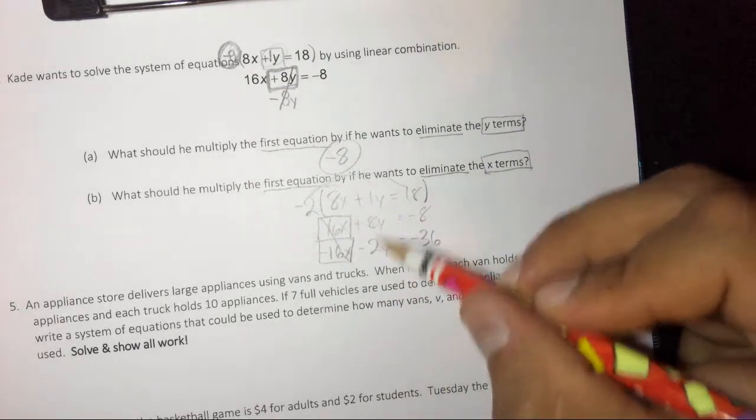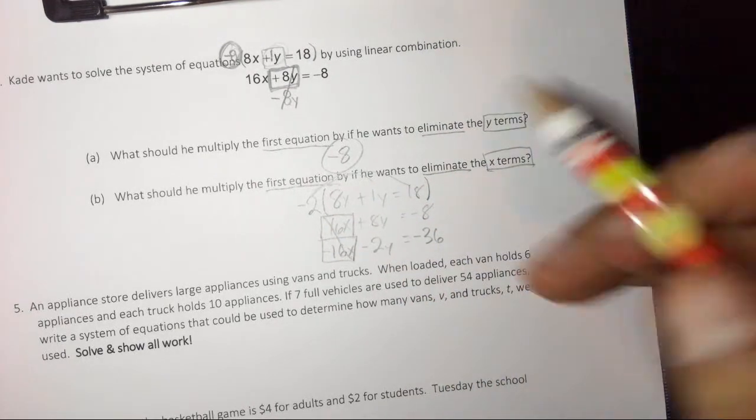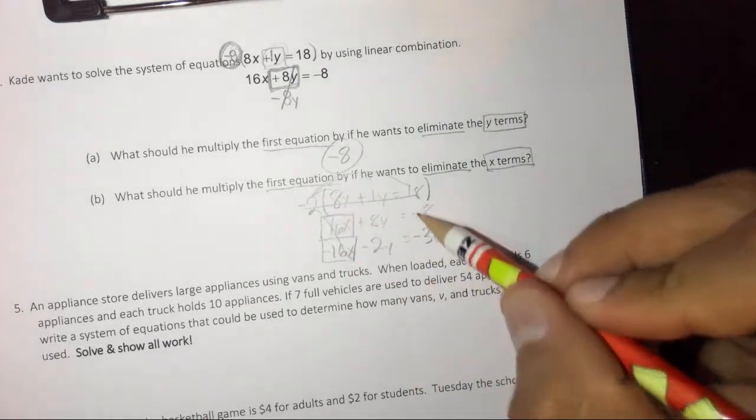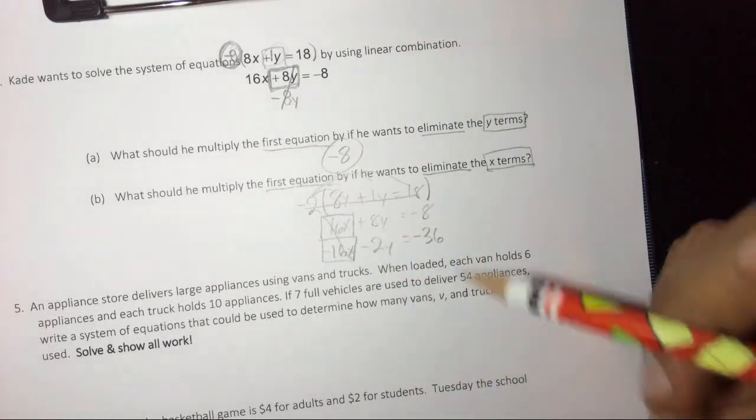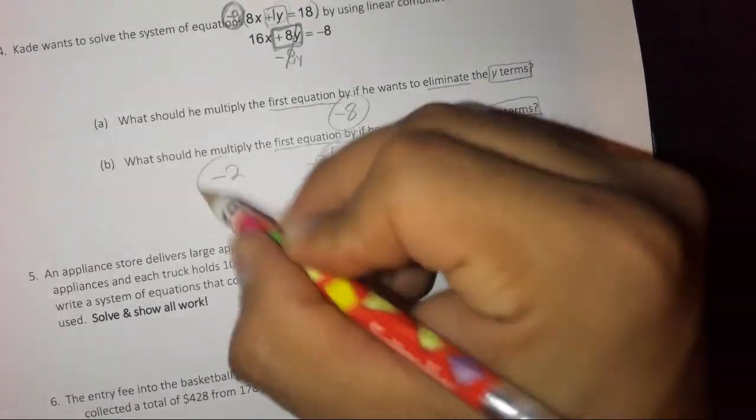And then, once those cancel, I would add these together and then solve for y. But again, that step right there, the x's would cancel out. So my second answer is negative 2.